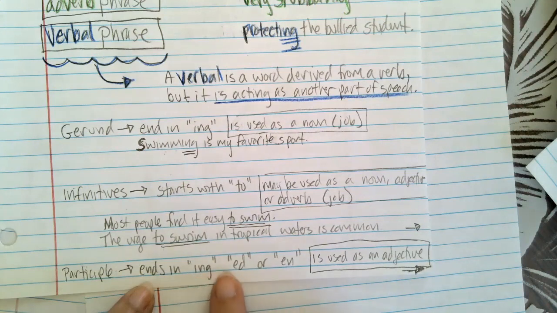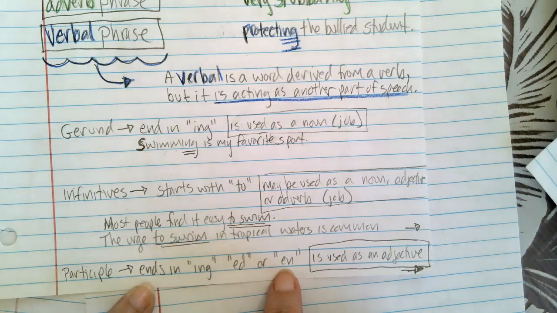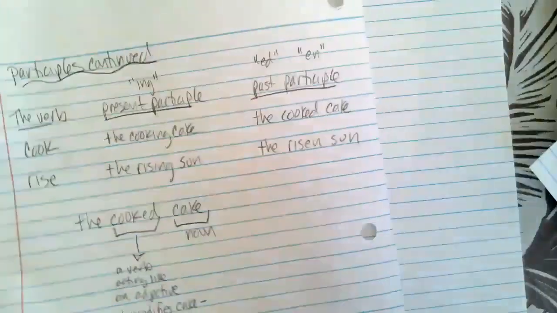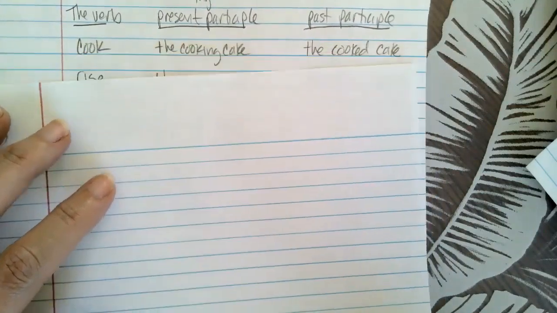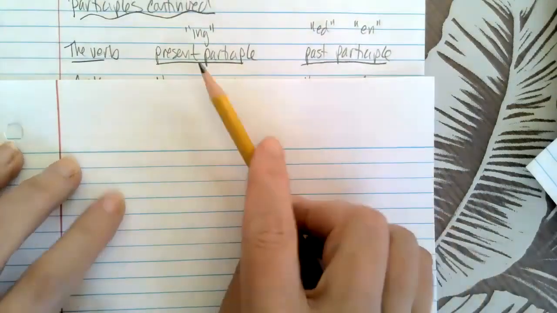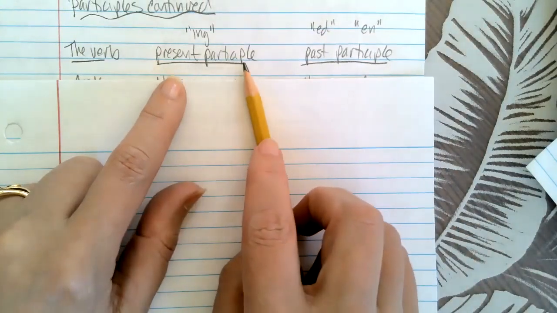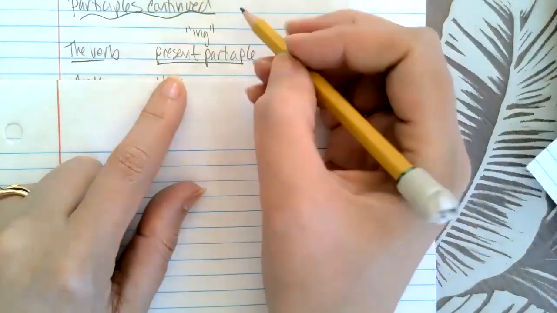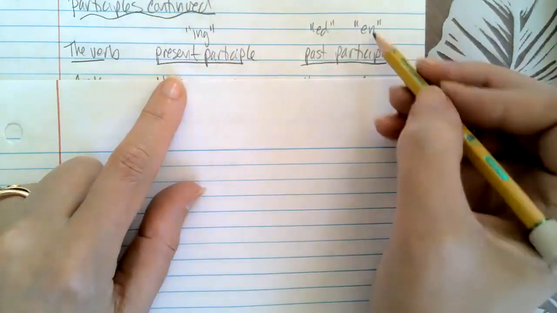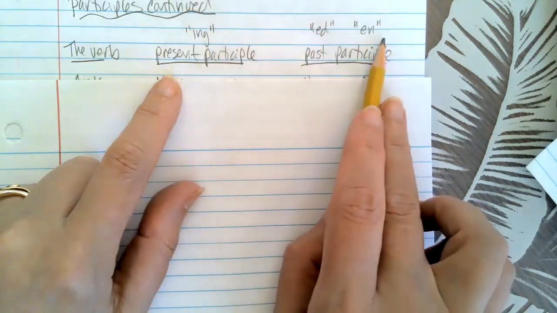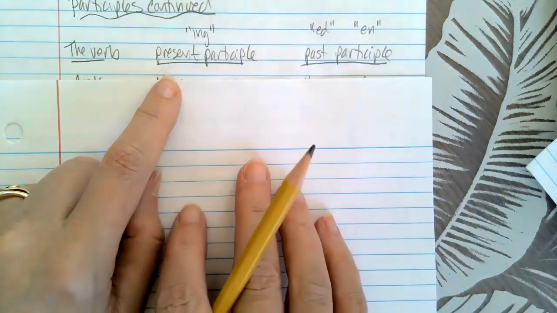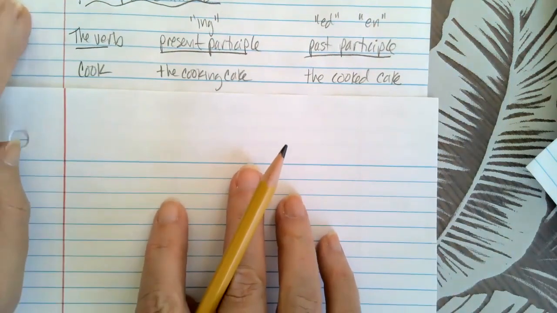Participles are going to end in ing, ed, or en, and the way we can determine which one they are is if we can think about past and present. So what we're going to do first is we're going to identify what our verb is, and then if it's a present participle, as in present tense, or is it a past participle, as in past tense? So we can look at the ending of it, and that helps. So let's go ahead and copy that. And then now let's look at the first example here.